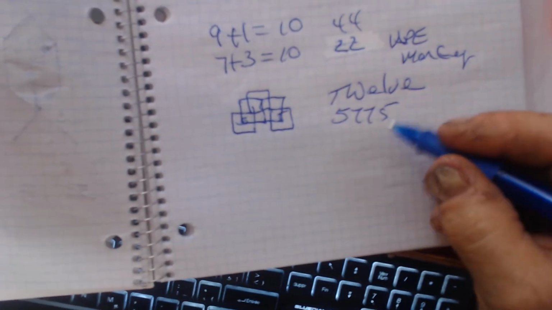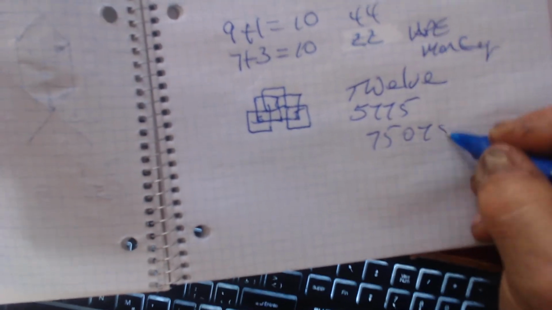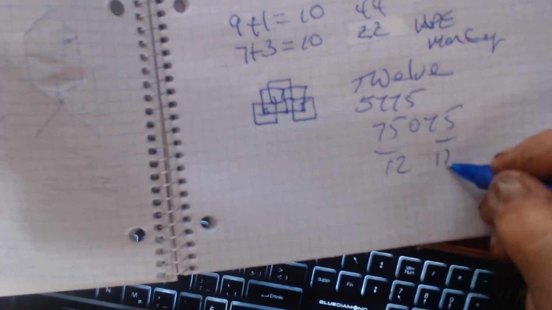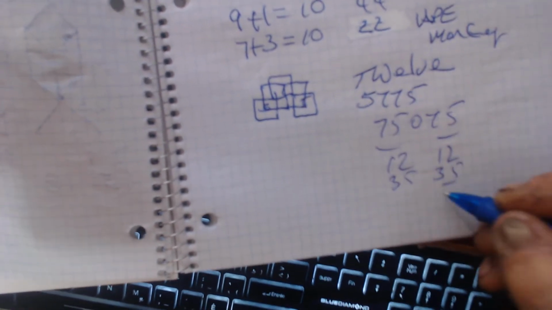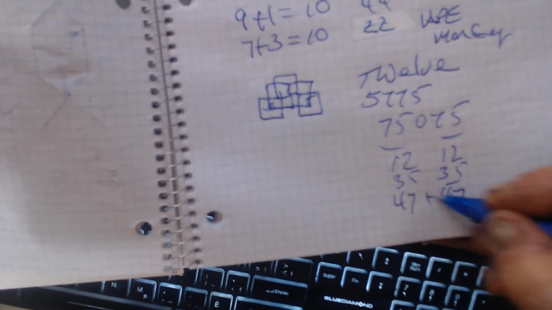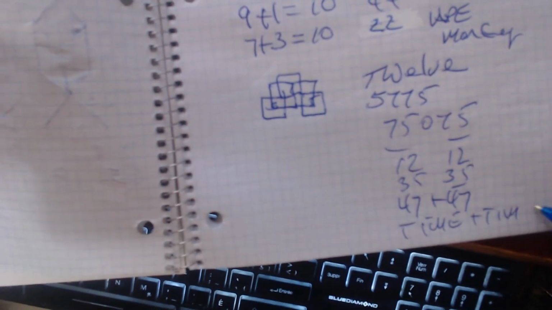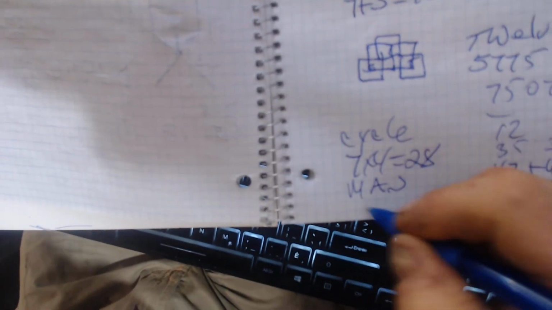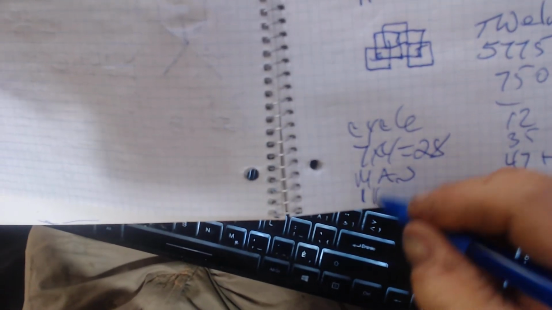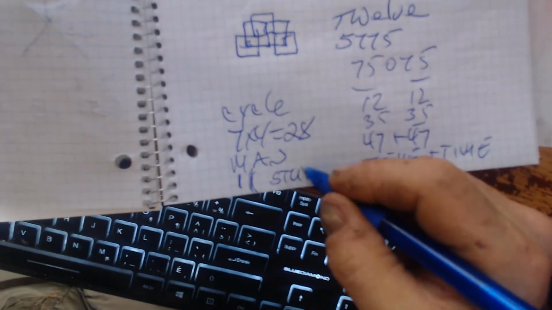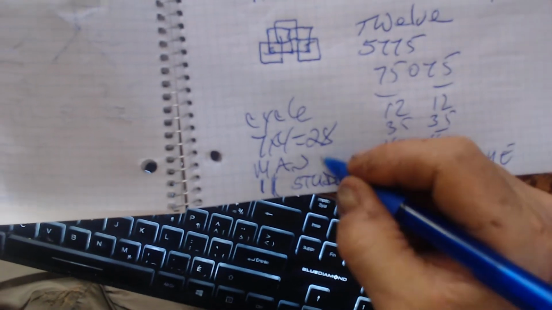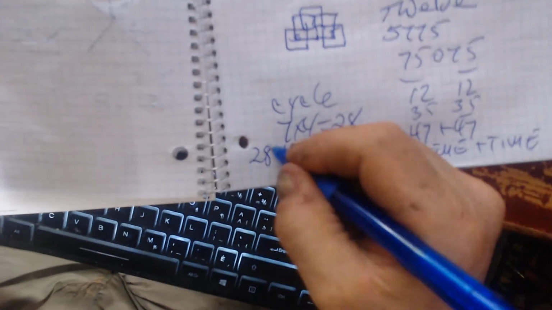This is what happened when 75,075 moons pass by. 12, 12, 35, and 35 equals to 47 and 47, which is time and time. In the cycle, 7 by 4 equals to 28 of man's creation of 11, the student. And you're a man at the age of 13, and the numeric value for man is 28.